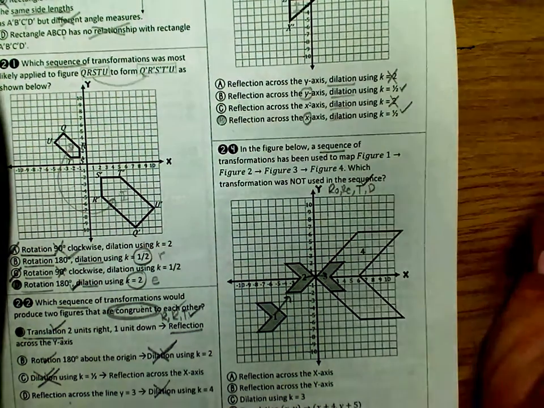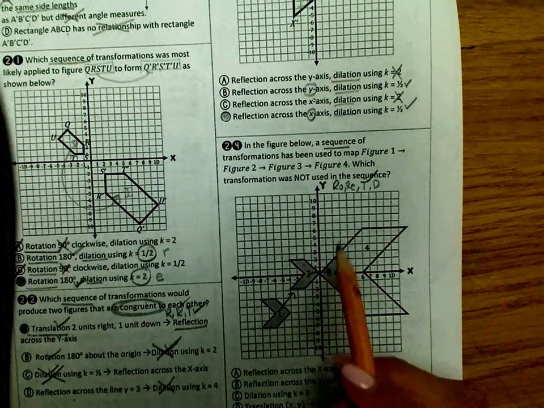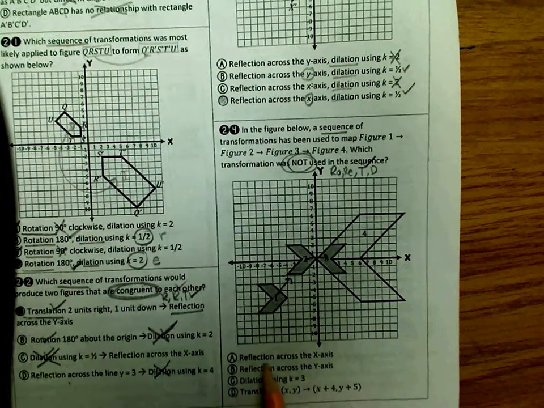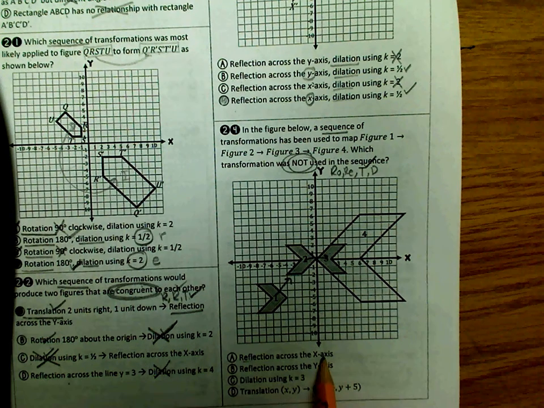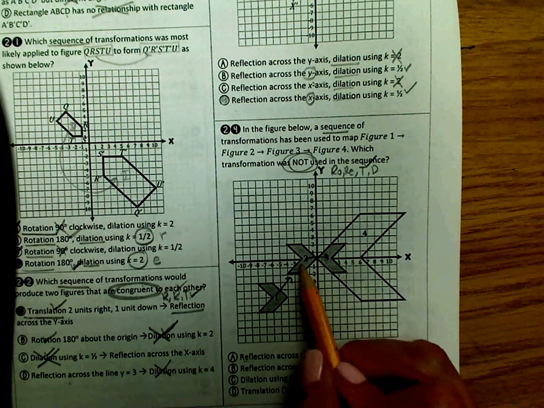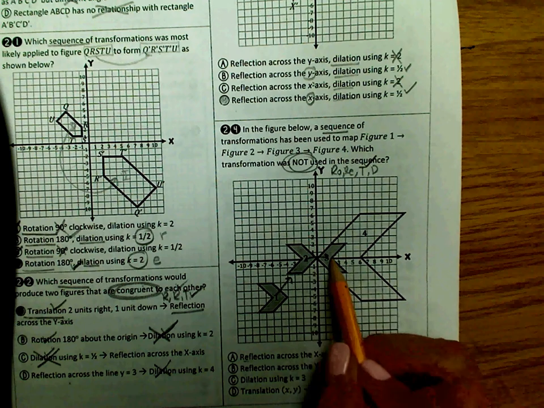Okay, well, I was kind of not reading the answers. Reflection across the x-axis, yeah. How would 1 to 2 be a reflection across the x-axis? How would 2 to 3? That's a reflection over the y-axis if it is. And from 3 to 4, it got larger. That's a dilation. So it was not used.